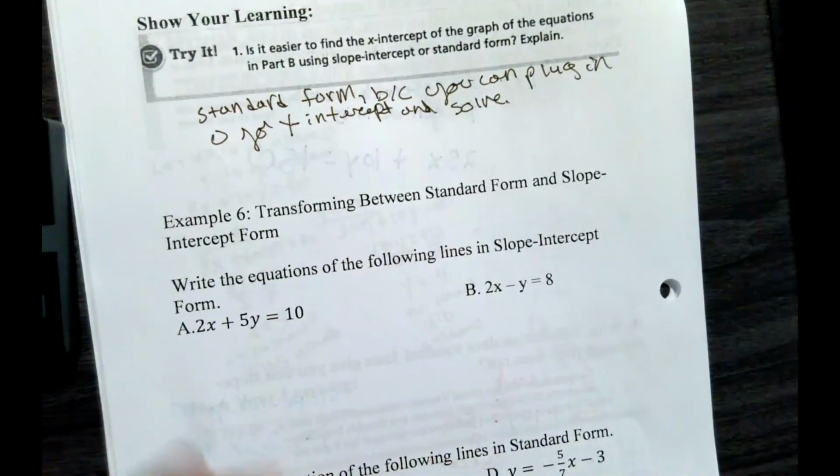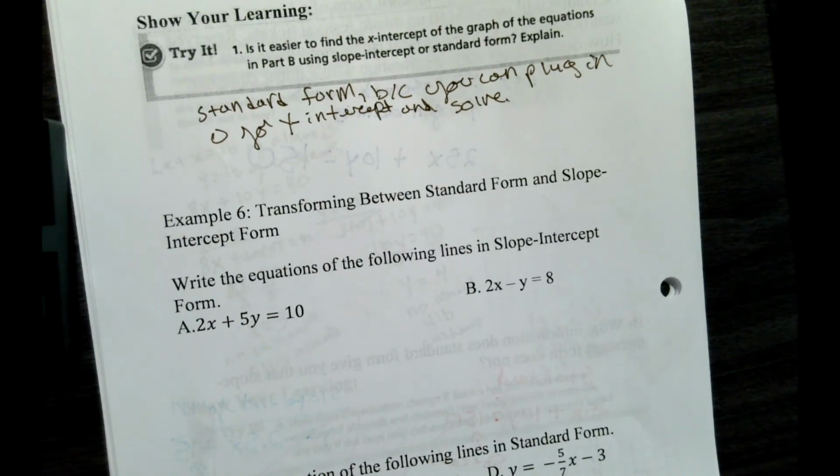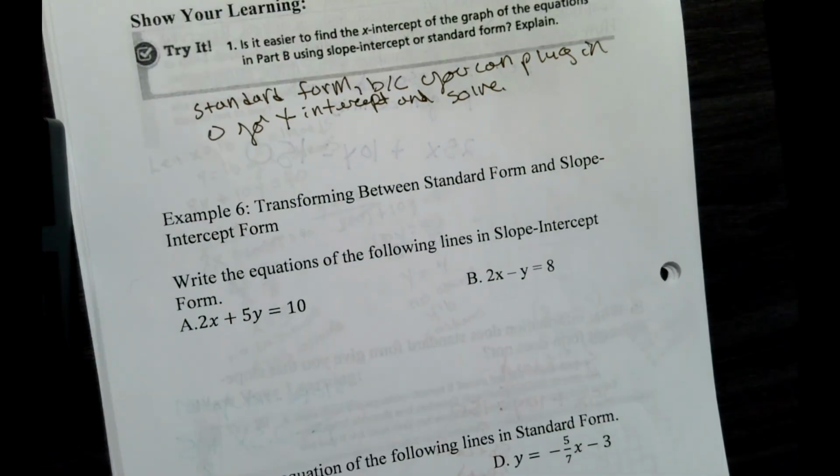Alright, I know we're getting close to 30, so I'm just going to work out 2 of the ones from below. So give me 1 second. So let's work out number A. Well, we've done this quite a few times already, so that's why I'm not going to spend way too much time on it. But we're just trying to get y by itself.